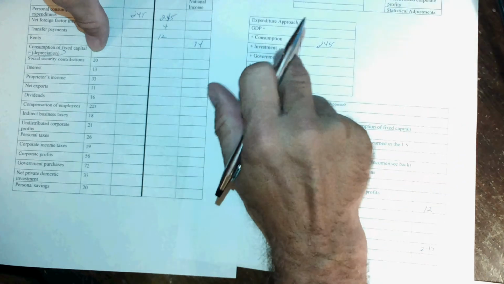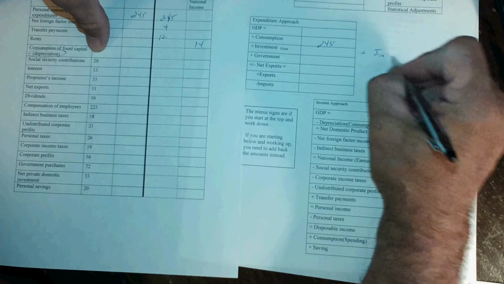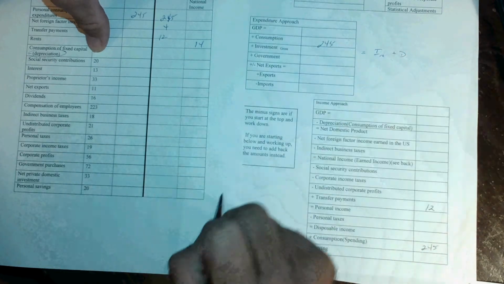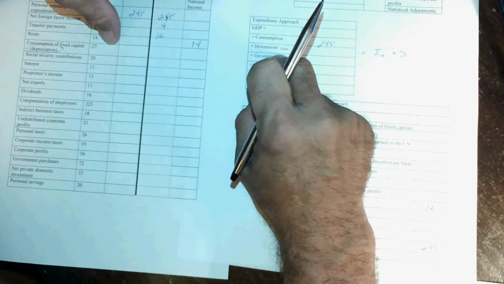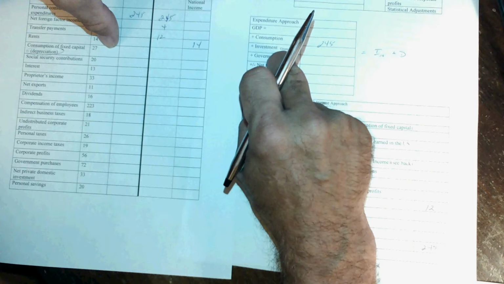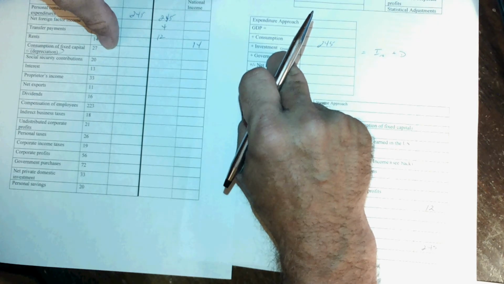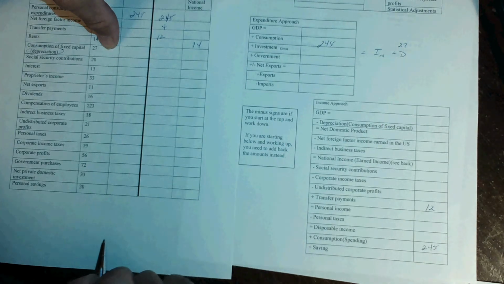We don't see it here, but we know from the notes that gross private domestic investment is the sum of net investment plus depreciation. So if they don't give us gross investment, we know that we're going to have to add net investment to depreciation. So just in case, we're going to put 27 over here.